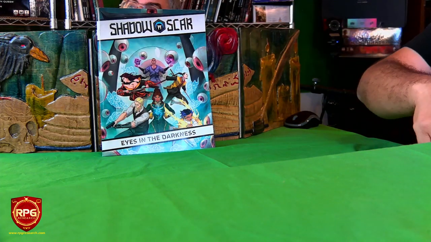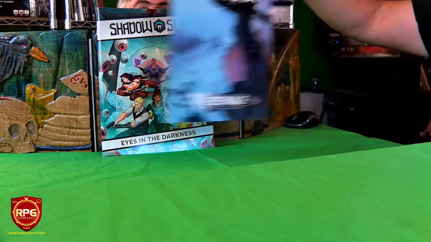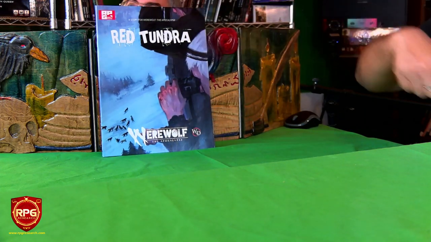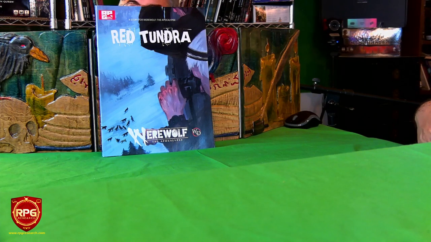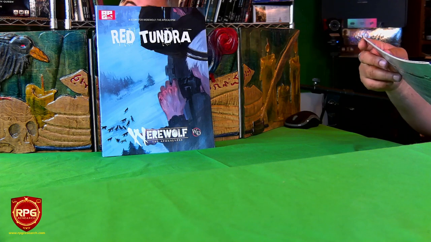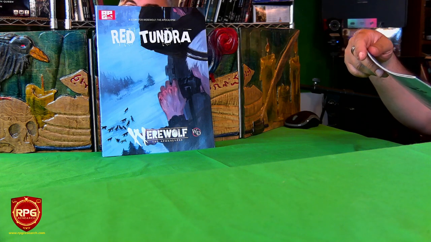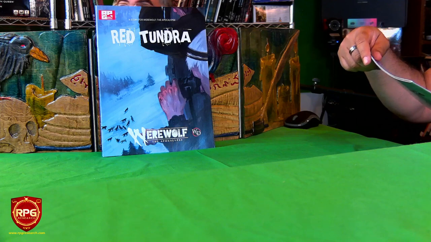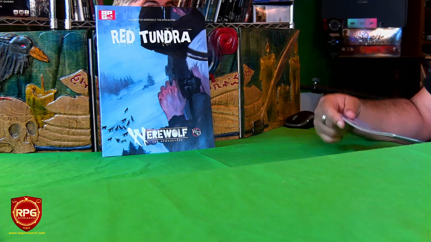Red Tundra. Ooh, this is for Werewolf the Apocalypse. These are all free once a year at Free RPG Day. Go to freerpgday.com to find out when next year's is. Free RPG Day is also our anniversary since we first opened this place.